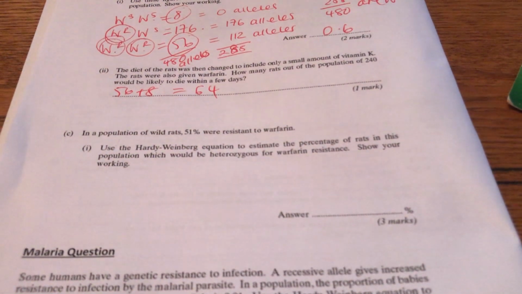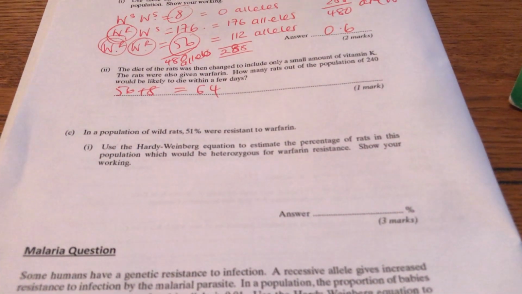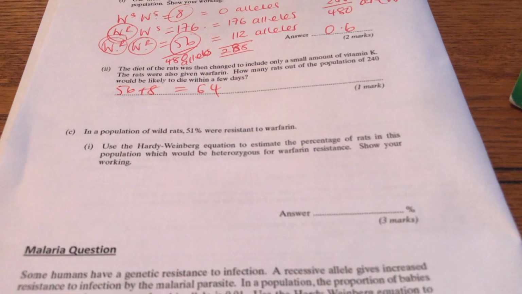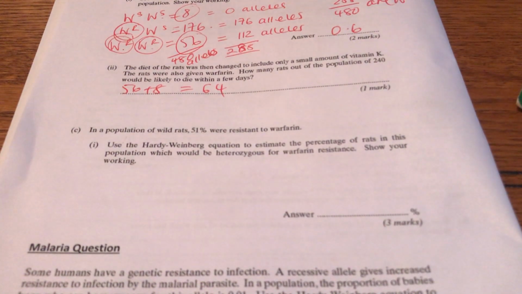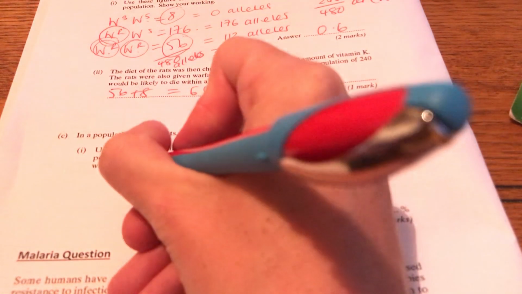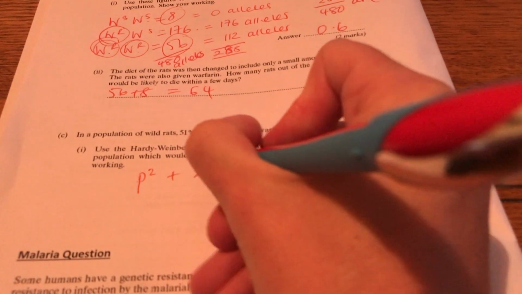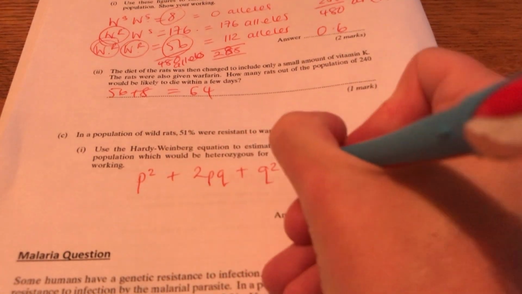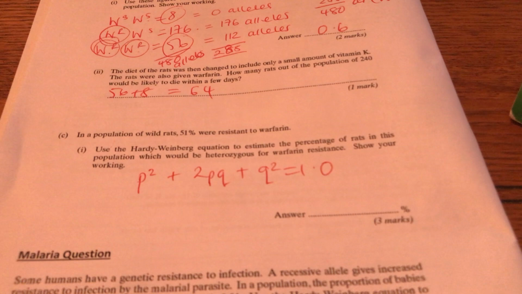In a population of wild rats, 51% were resistant to warfarin. Use the Hardy-Weinberg equation to estimate the percentage of rats in this population which would be heterozygous for warfarin resistance. Show your working. 50% are likely to be resistant.